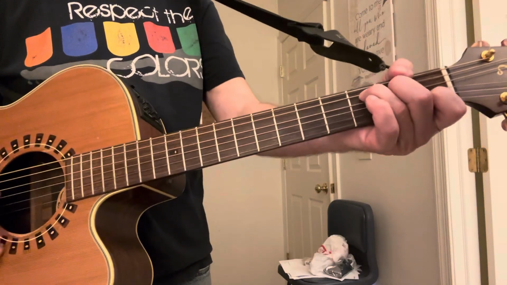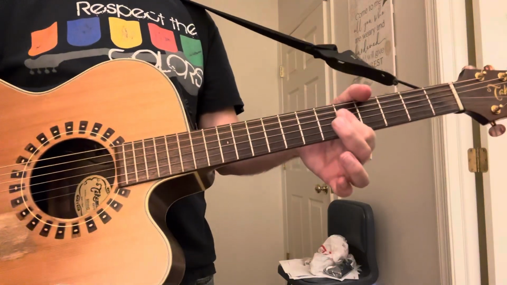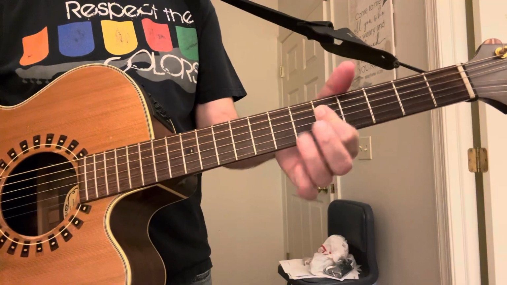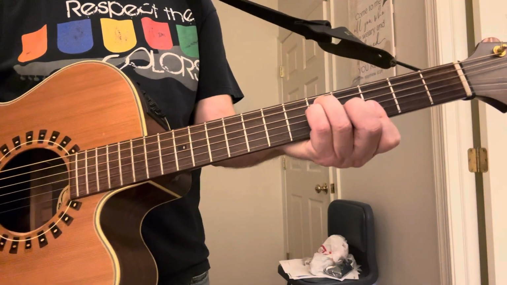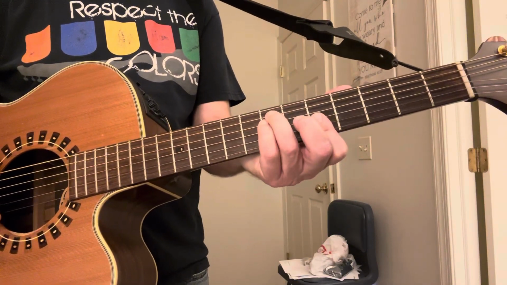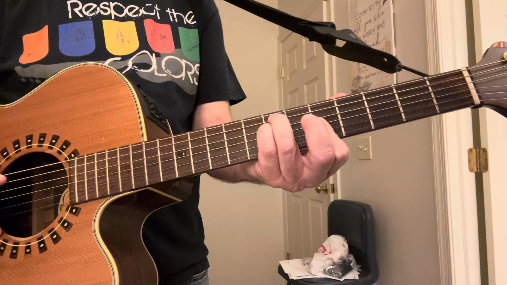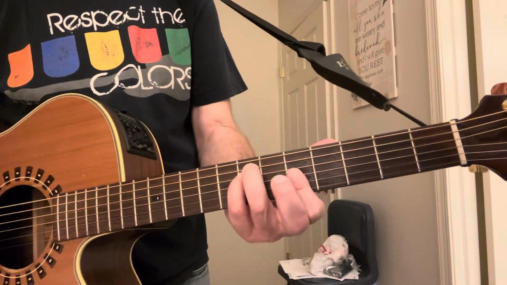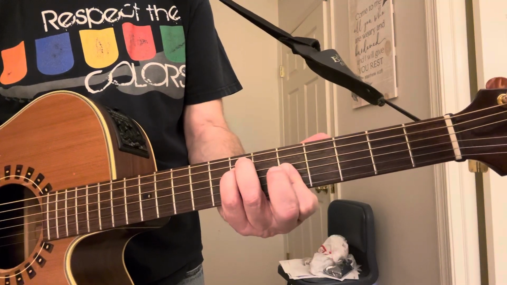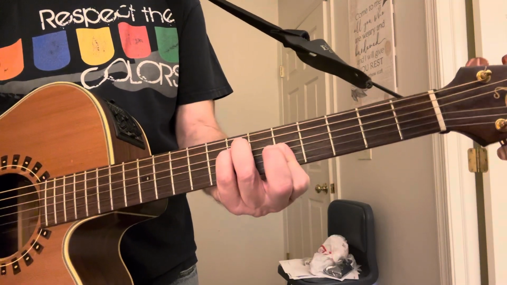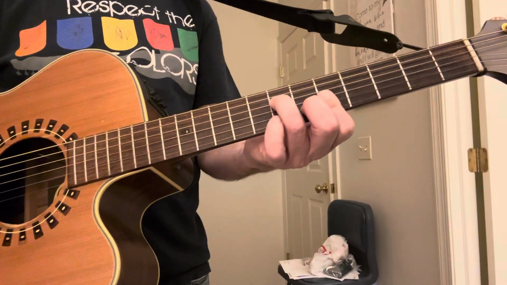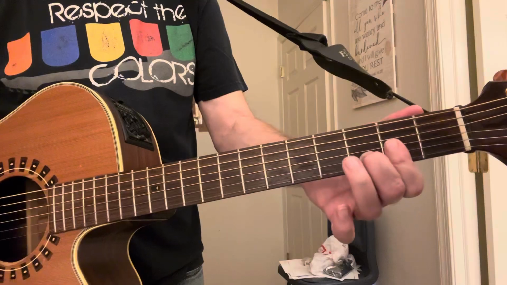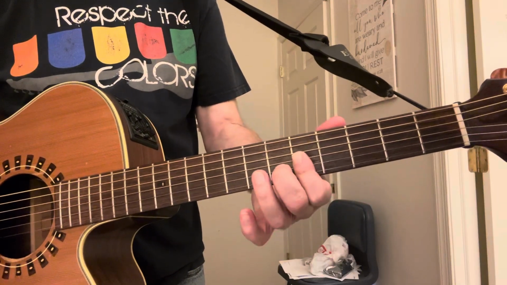So moving up to the second position of the CAGED system. The C is an A shape. The G is an E shape. The A, or the A minor, is an E shape as well. That looks like an E major. This looks like an E minor slid up. That's an A minor. Then an F looks like a D slid up. D, E, F.